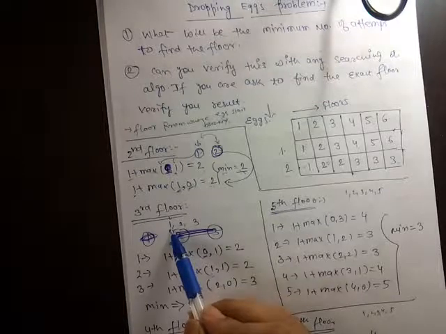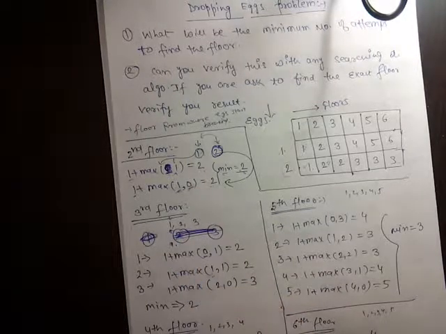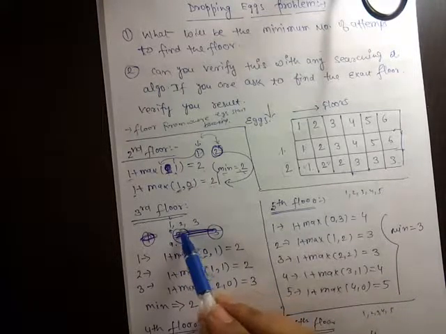Now if it does not break, I have 2 eggs remaining with 2 floors remaining.